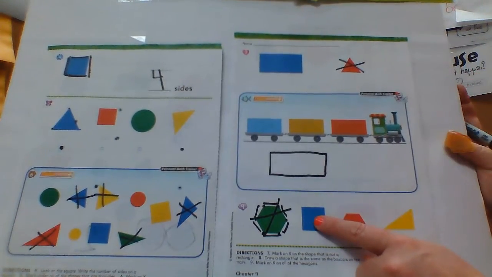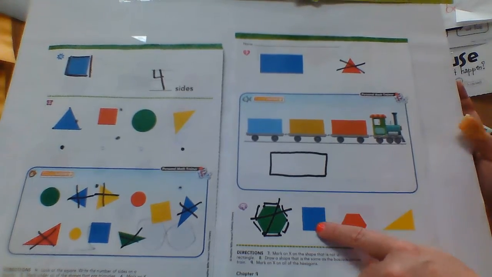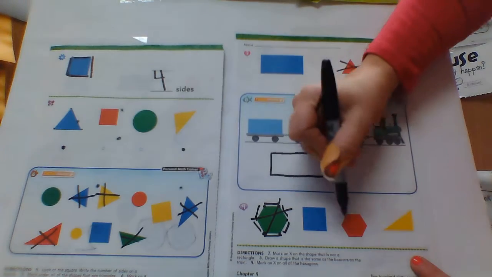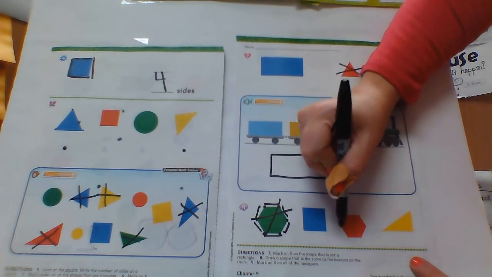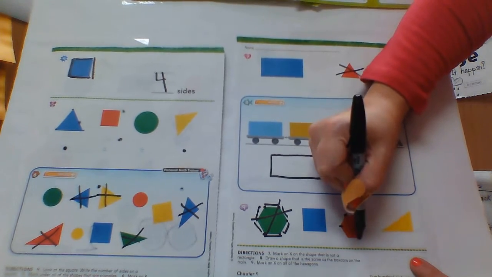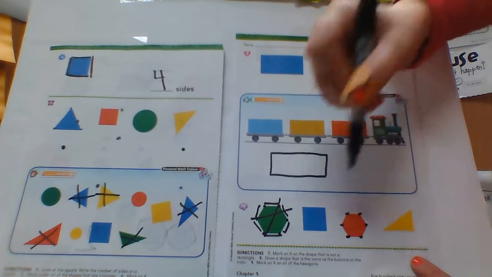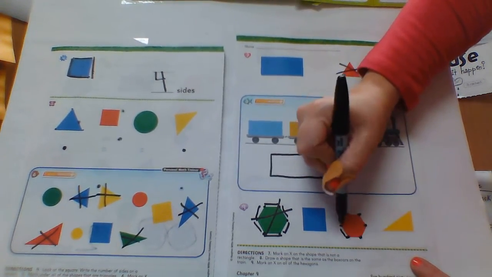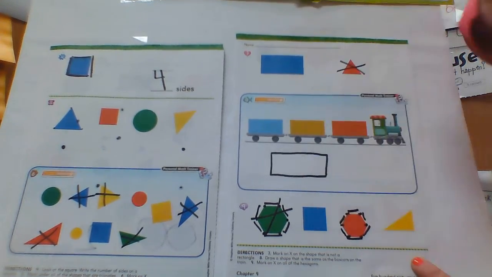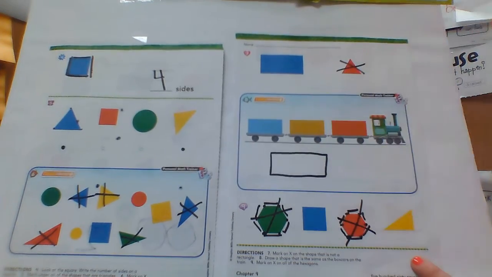And I know this is a square. Doesn't have 6 sides, 6 vertices. It has 4. So I leave that one alone. And look at my red one. 1, 2, 3, 4, 5, 6. Let's count the sides. 1, 2, 3, 4, 5, 6. It's a hexagon. Put an X over it.